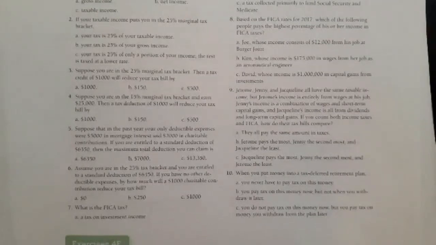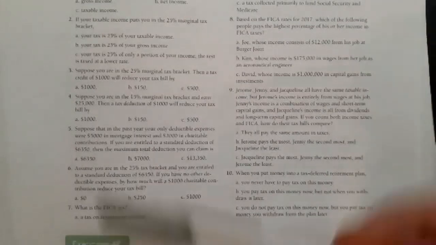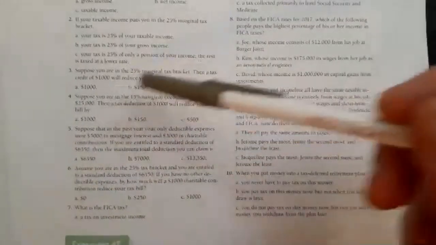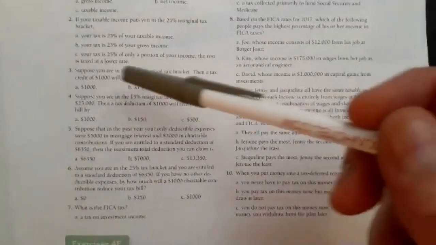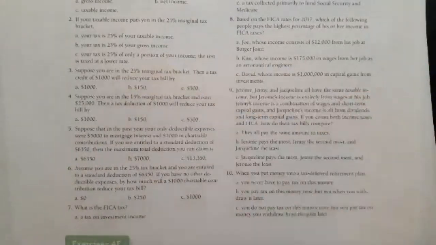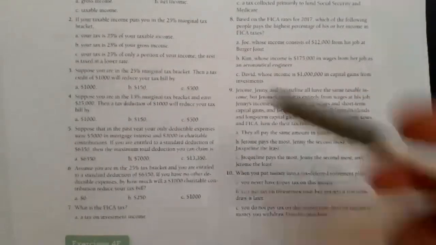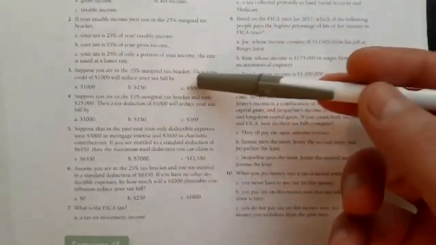So wouldn't it be reduced by $1,000? That's exactly it. And so they're trying to kind of mislead you here a little bit. I think you're going into another bracket, but you're not. They're trying to get you to do 25% of the $1,000? No, you're not, because this is a tax credit, right?